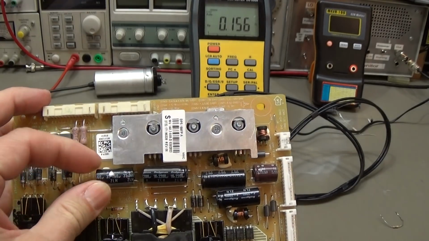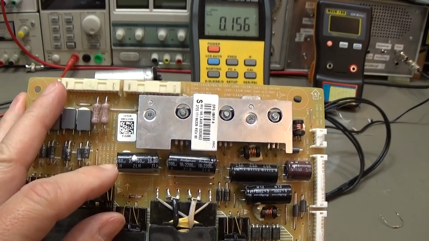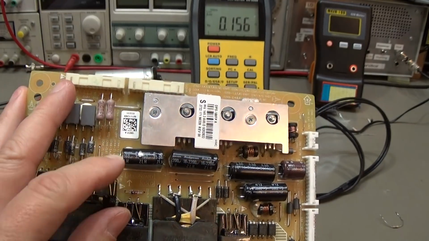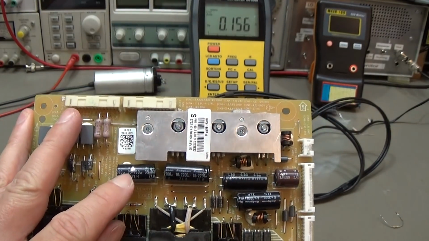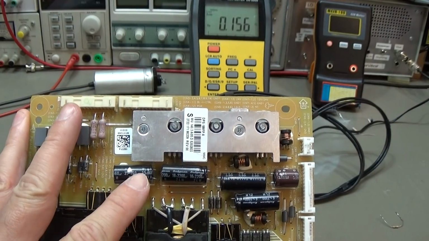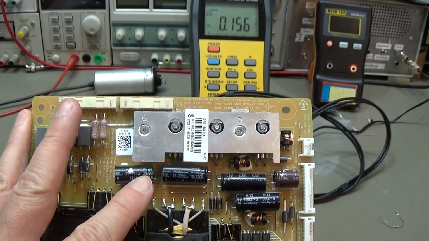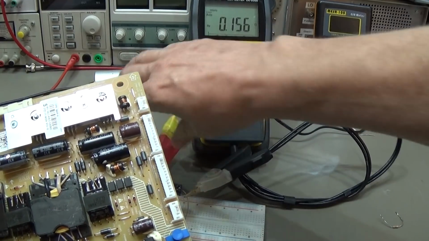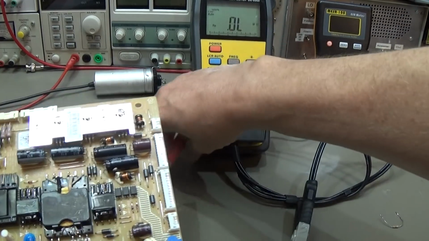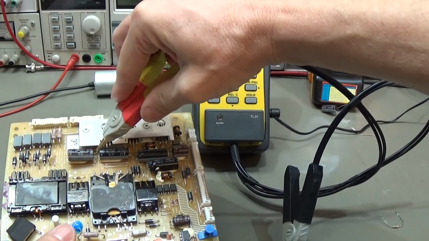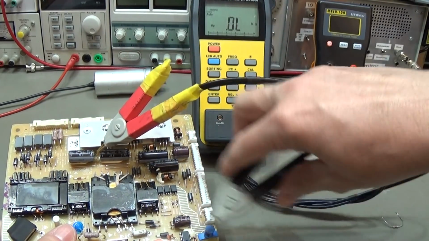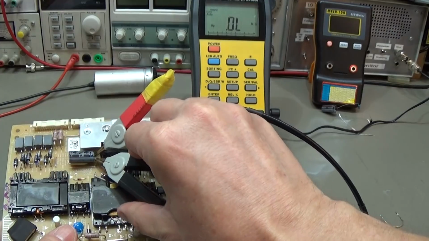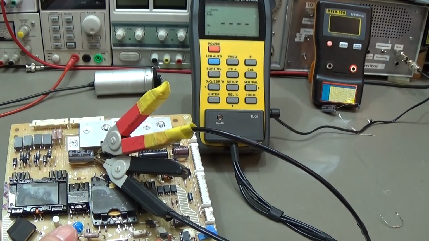So let's say this here is a 560 microfarad capacitor with 35 volt.